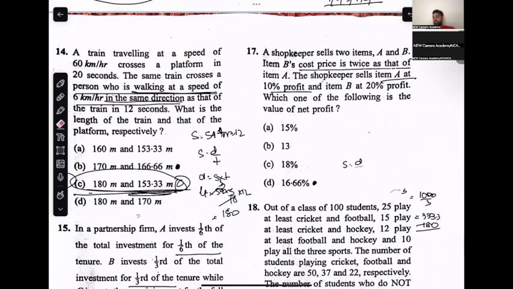Let's come to question number 17. There is a shopkeeper who marks 2 books, A and B. The cost price of book B is twice that of A. Let's assume A is 100, B is 200. The shopkeeper sells item A at 10% profit, 10 rupees, and B at 20% profit, 40.